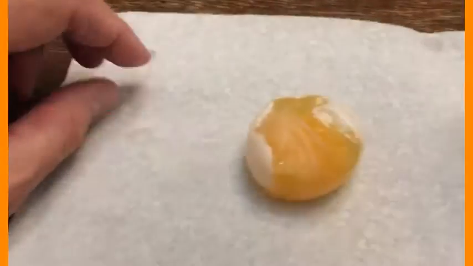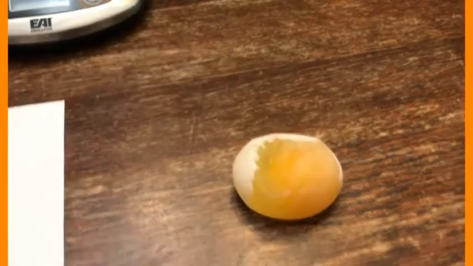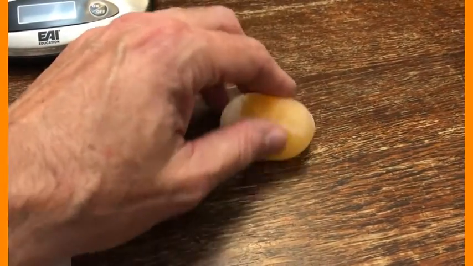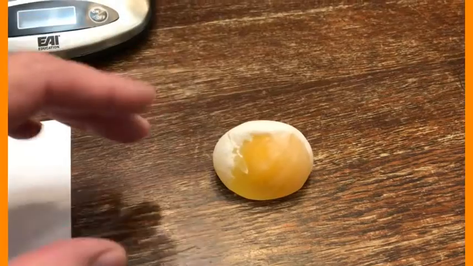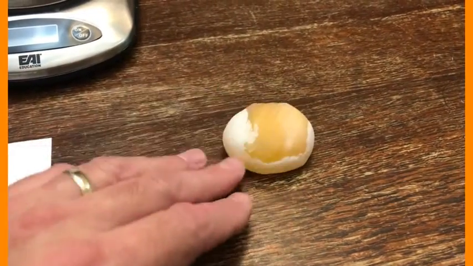I couldn't have done that yesterday. Grabbed the egg by the membrane there. All right, so let's get a mass. Here's another thing, didn't happen yesterday. It didn't bounce. Doesn't bounce today. Yesterday was bouncing nicely. You can see that yolk pretty nicely too. Kind of just saggy, floppy, way different than yesterday.